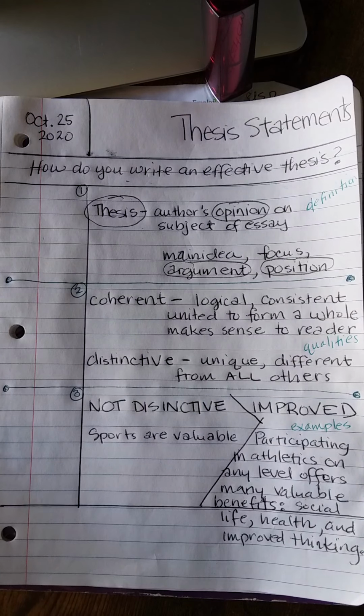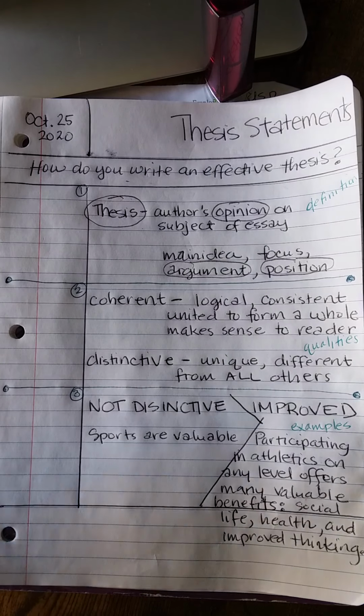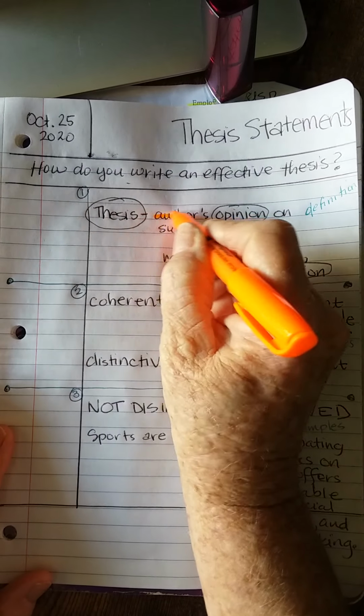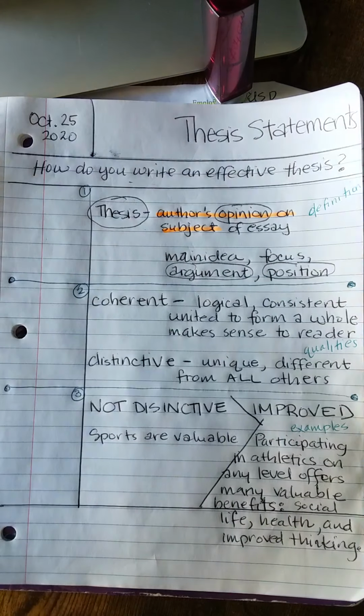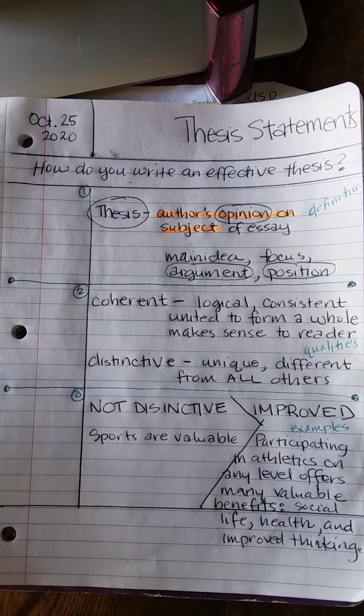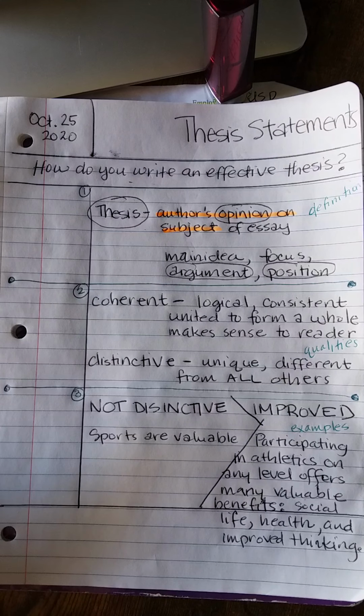Now I'm going to highlight my main ideas. So what do I need to know about a thesis? Author's opinion on the subject of an essay. I think I can shorten it down. Author's opinion on subject. So you see, I might have overlapped the main idea with an essential term, or a key term. Let's look at the rest.